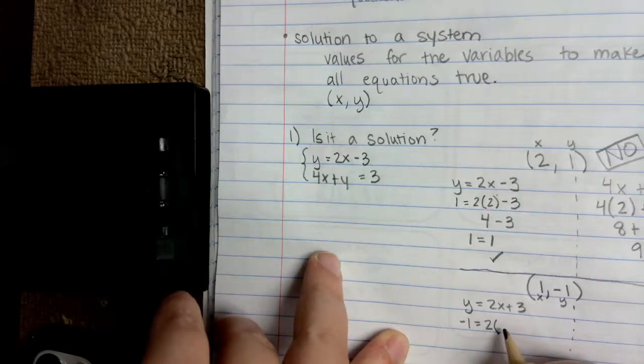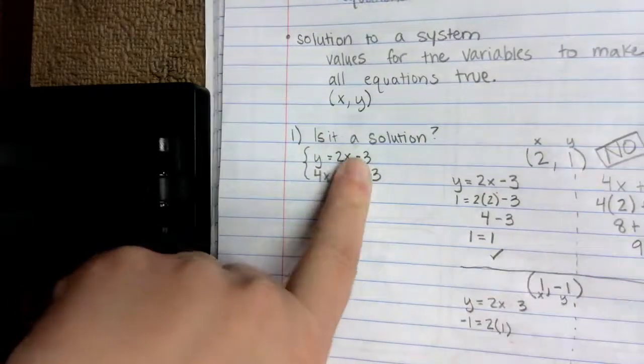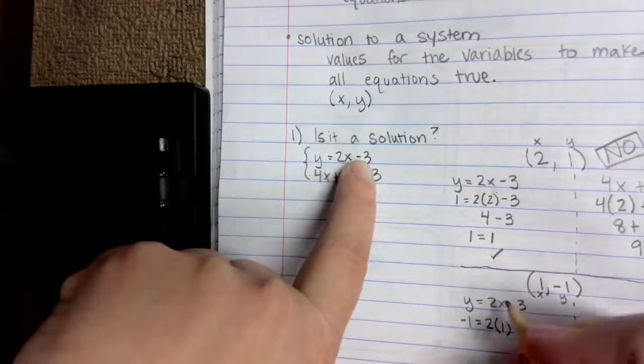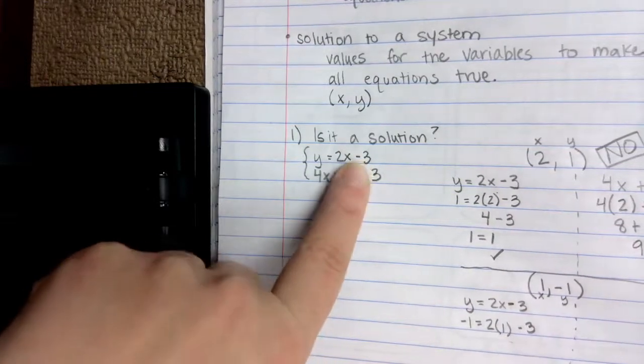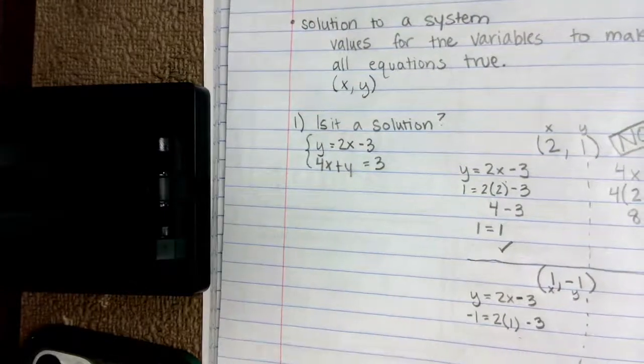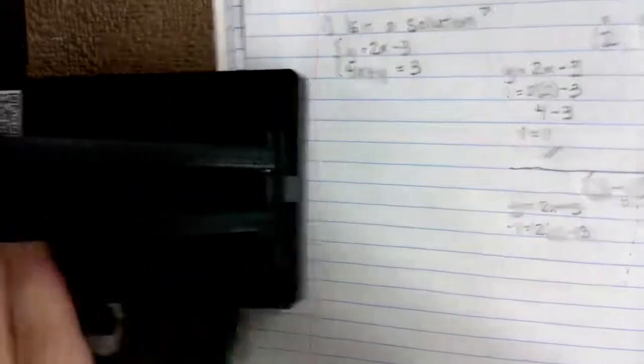1. Oh, this was supposed to say minus 3, isn't it? Sorry, I wrote that down wrong. This was a minus 3. My bad. We're getting there. This is just not working as a setup today.